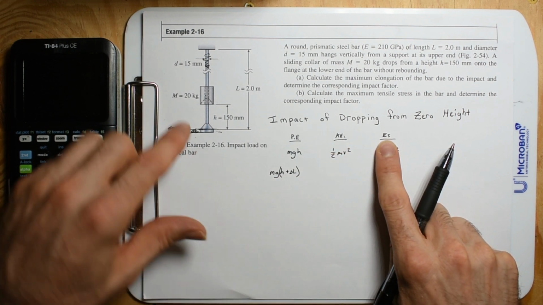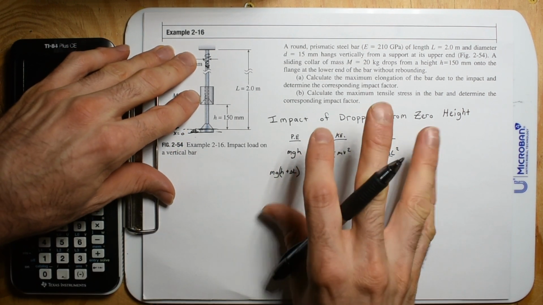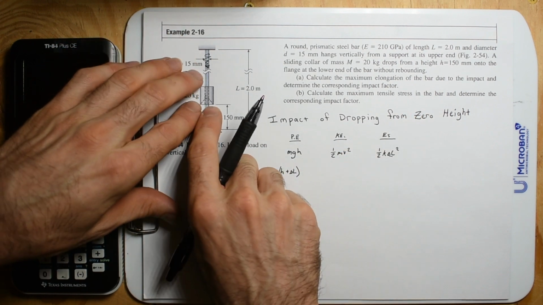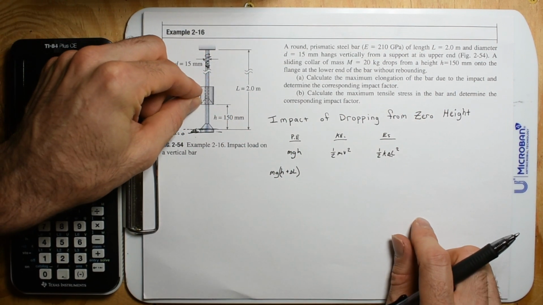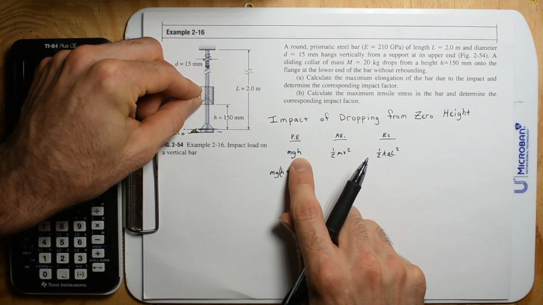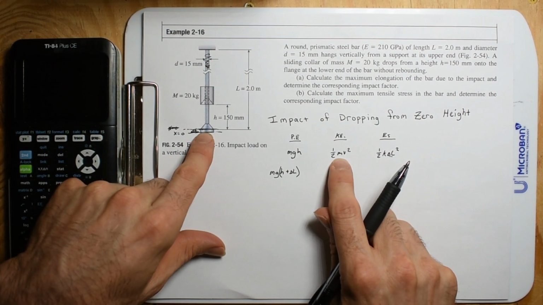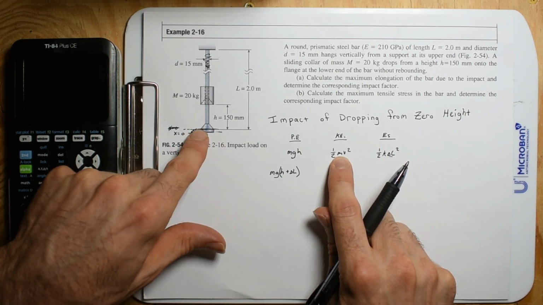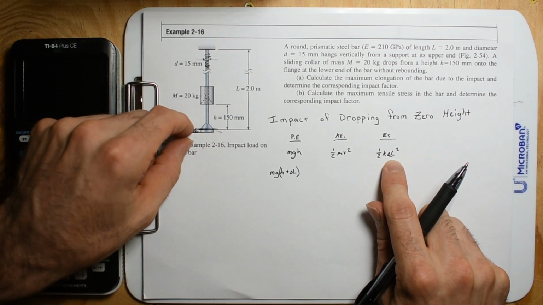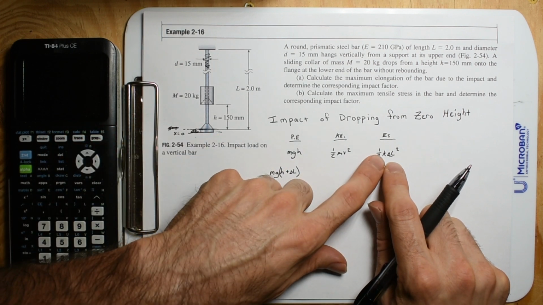You know what I mean? So the initial energy of the system: energy can't be created nor destroyed unless it's removed from the system, but all the energy is still in the system. We have that potential energy, dropping it. It's going to equal the kinetic energy upon impact, and then that's going to equal the spring constant.